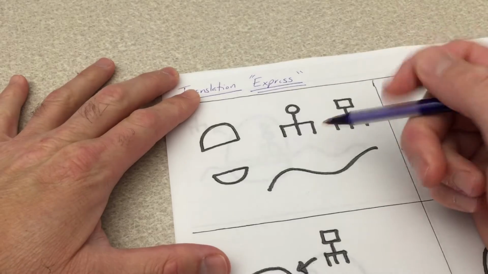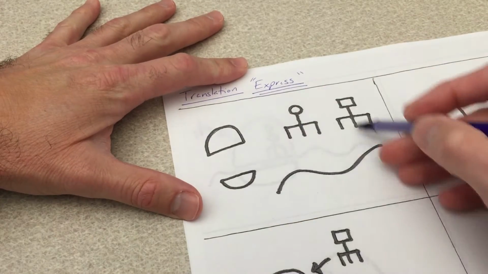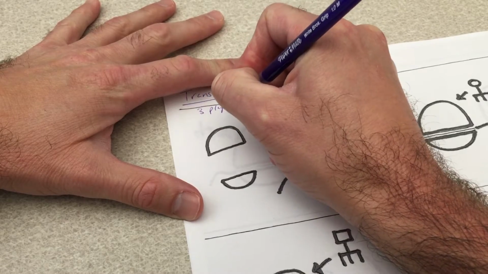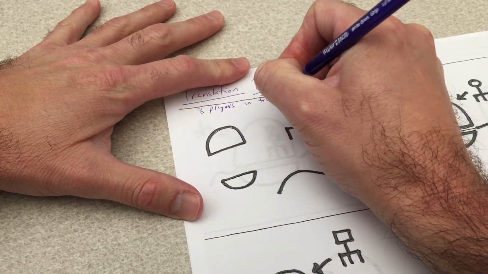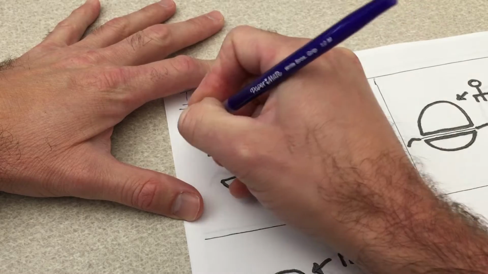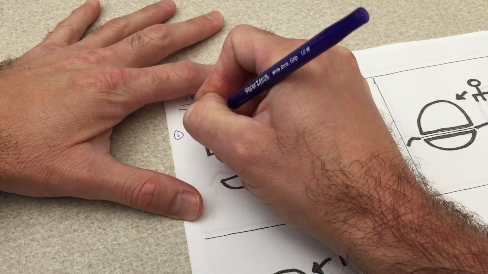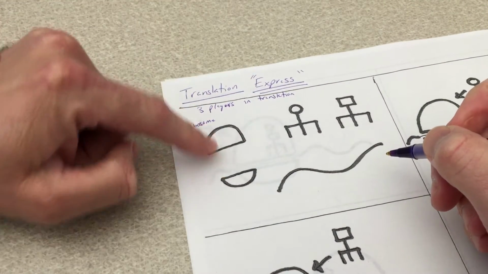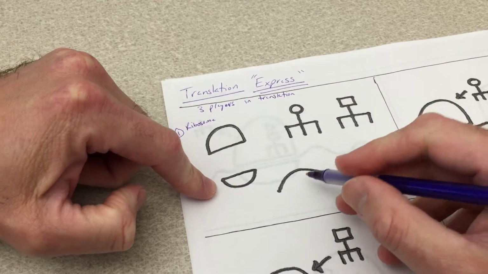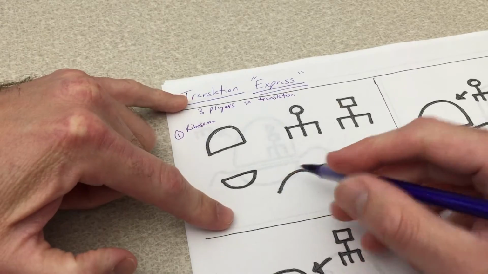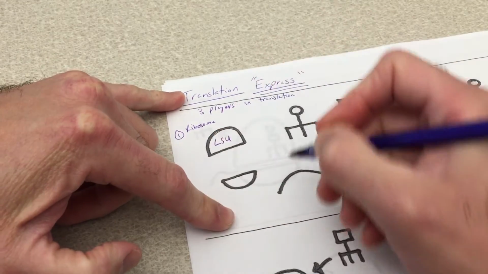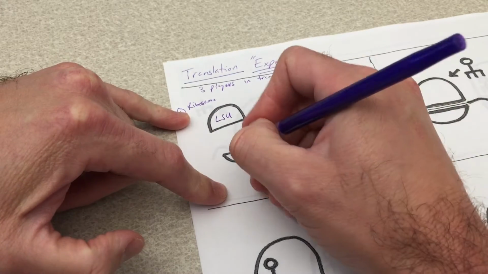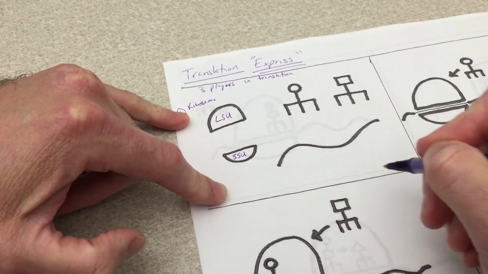So in this first panel right here, we have the 3 major players in translation. Okay, so 1, we have the ribosome. And the ribosome exists as 2 separate pieces before it assembles during the process of initiation. There is the large subunit, which I illustrate to kind of look like the top part of a hamburger bun, and the small subunit, or SSU.